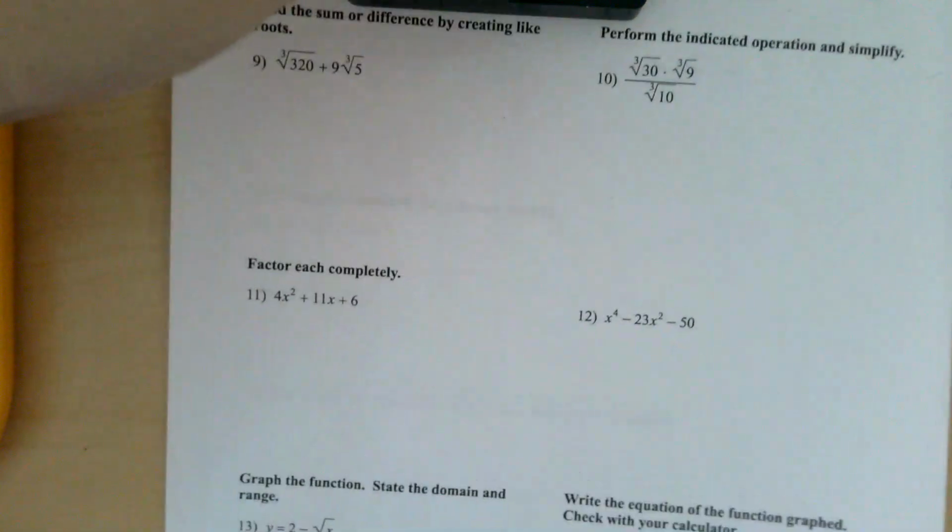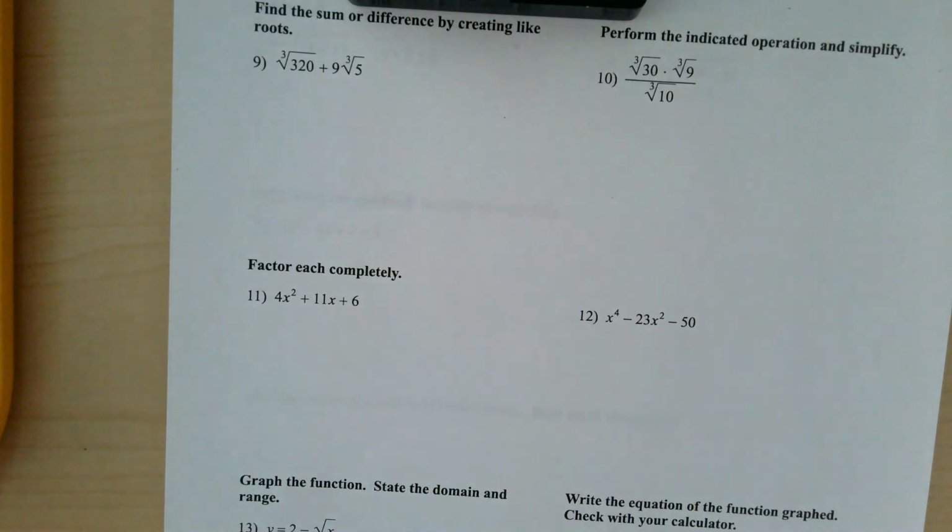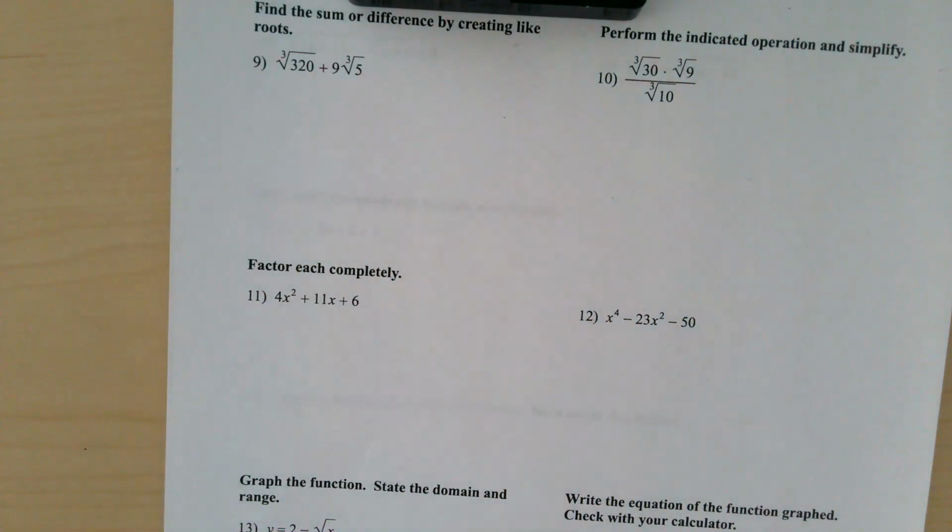So then the next page, we want to get these to be the same. Okay, so right now we're dealing with the cube root of 320, and we have 9 cube roots of 5.